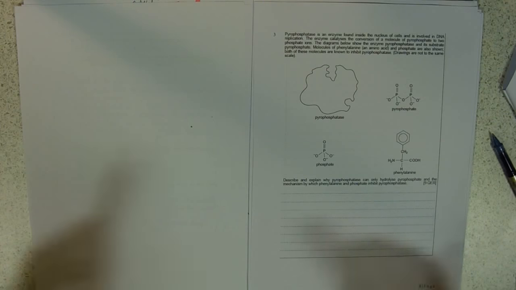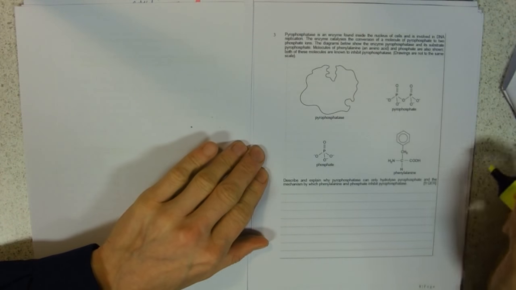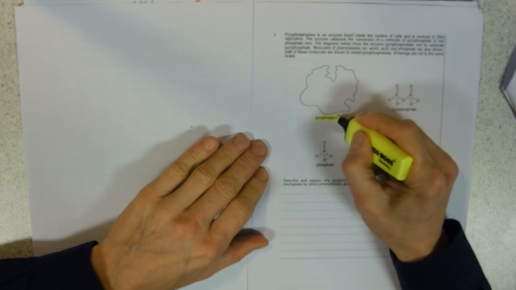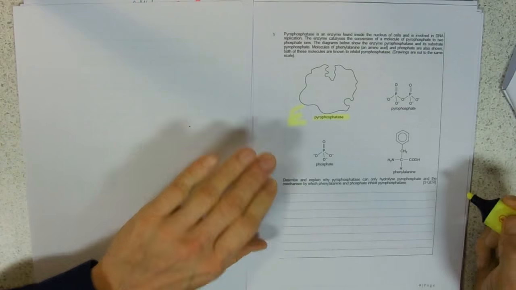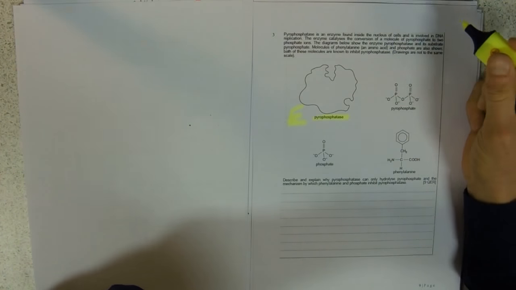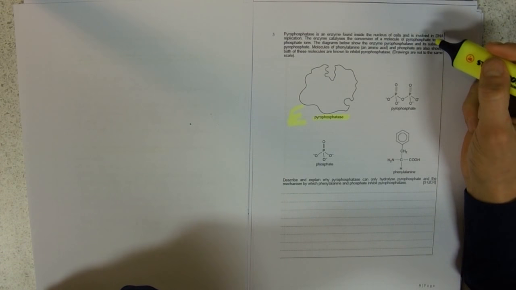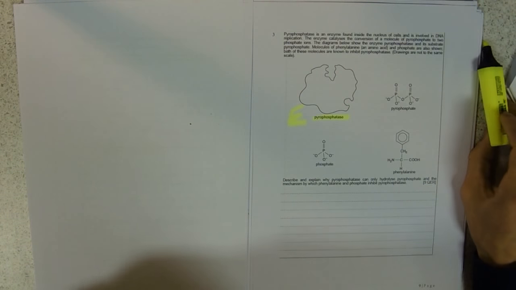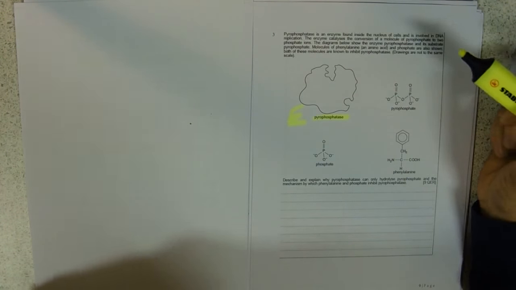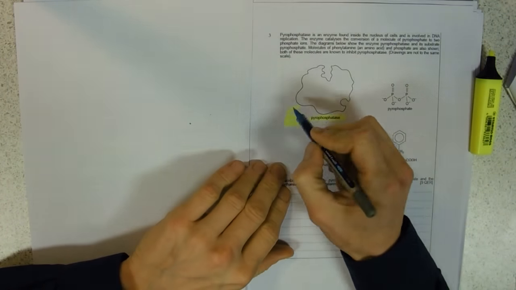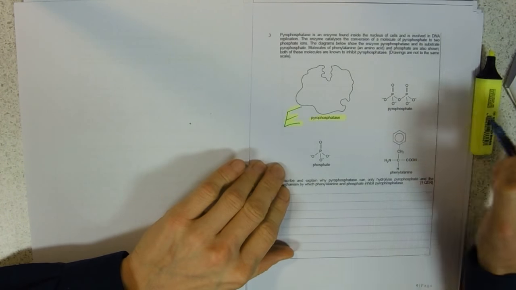Right, we have got an enzyme. So an enzyme found, so that's our A's, that's our enzyme. Okay, and it's involved in DNA replication. Okay, so the enzyme catalyzes the conversion of a molecule of pyrophosphate to 2 phosphates.